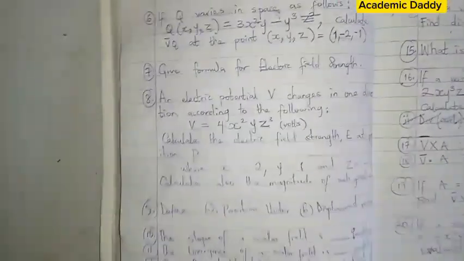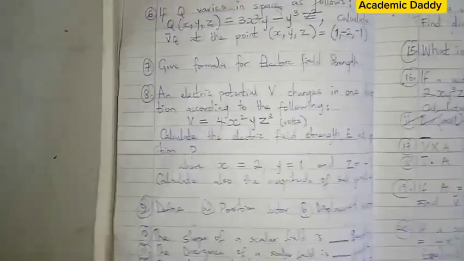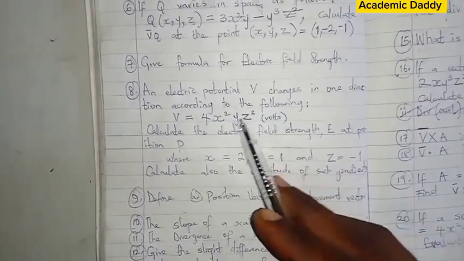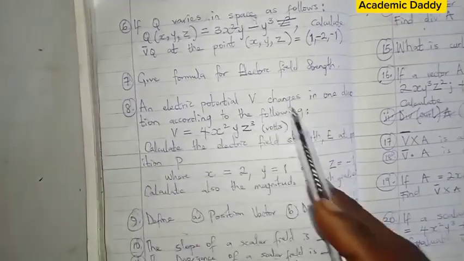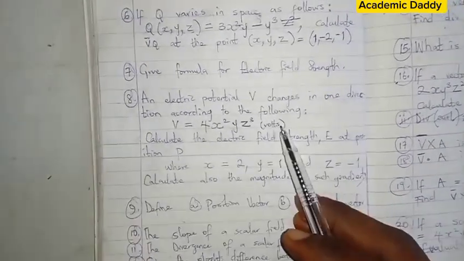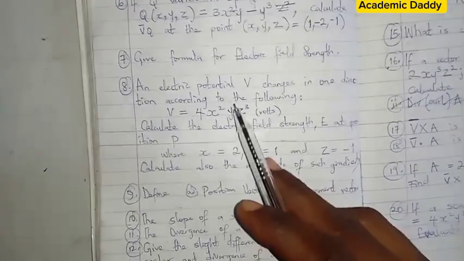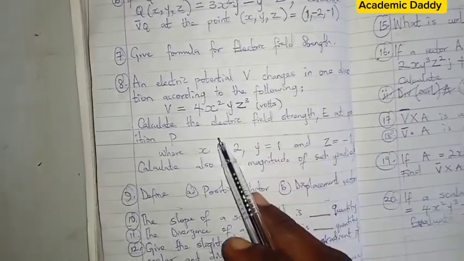the slope of a scalar in a surface and in space. So what I want you to do for me now is to look at this question. Using the same principle, you need to know that electric field strength is gotten by the same formula. So use that principle to solve this question for me.